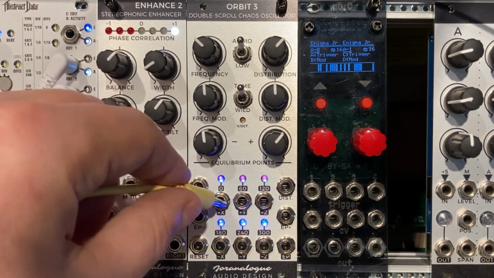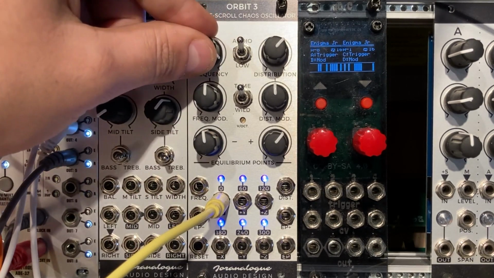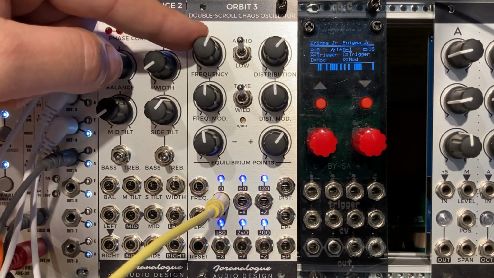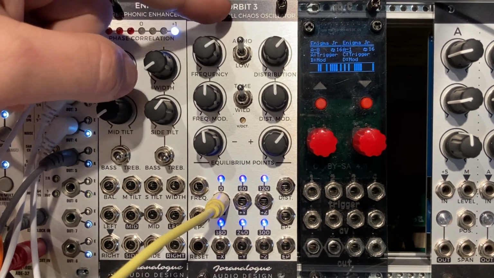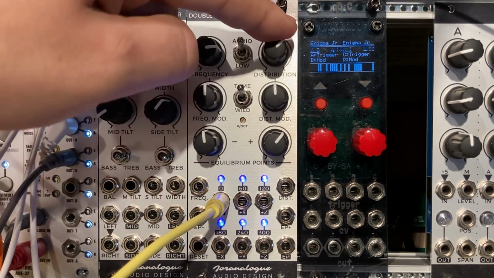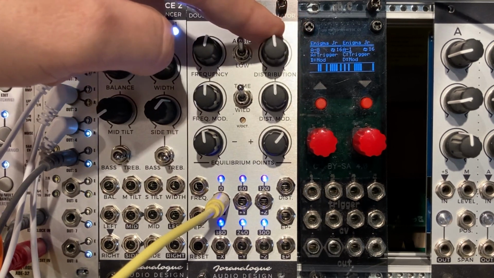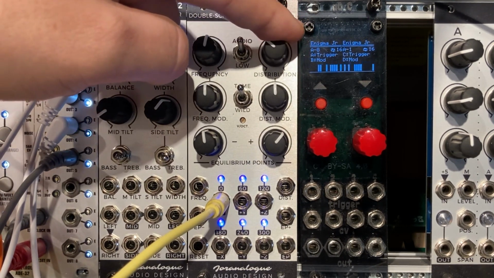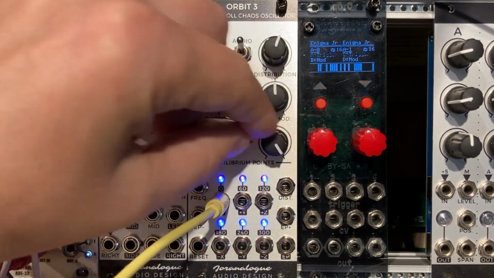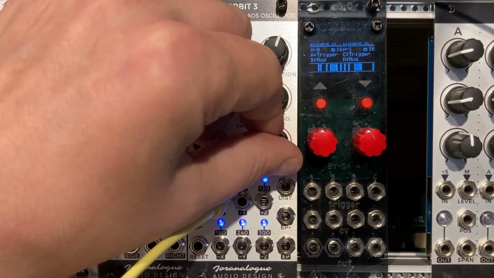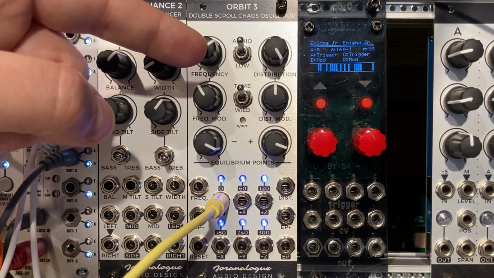Yeah, let's just hear it, okay? I can just stick it to any of the outputs. And as I mentioned, here you have the frequency. We are now in the audio range. Here is the distribution. And here we can change the equilibrium points.